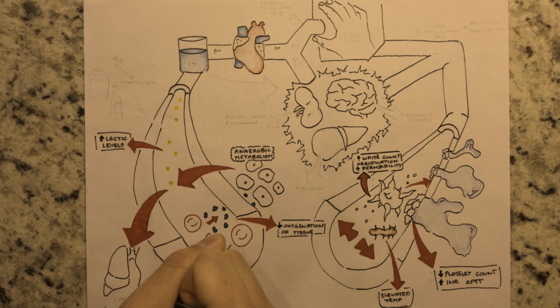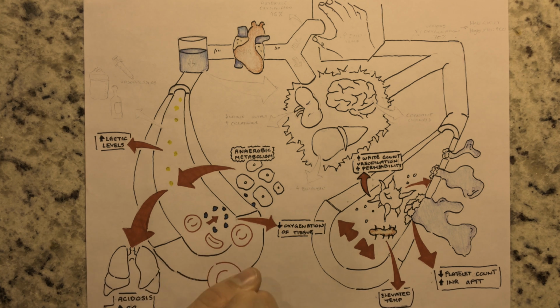Now, as this lactic level increases, we need to get rid of it. So one thing that patients will do as they become more acidotic is they're going to increase their respirations. And this increase in respirations is going to be an attempt to blow off excess CO2.